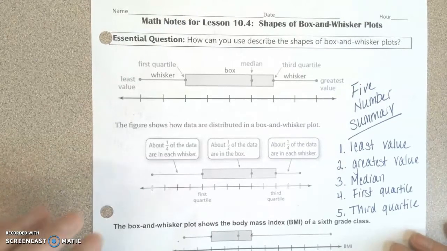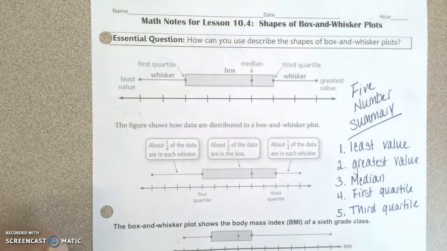Today we're going to look at the shapes of box and whisker plots. Yesterday we looked at how to create those. Now we're going to look at how we can analyze them and describe their shape.